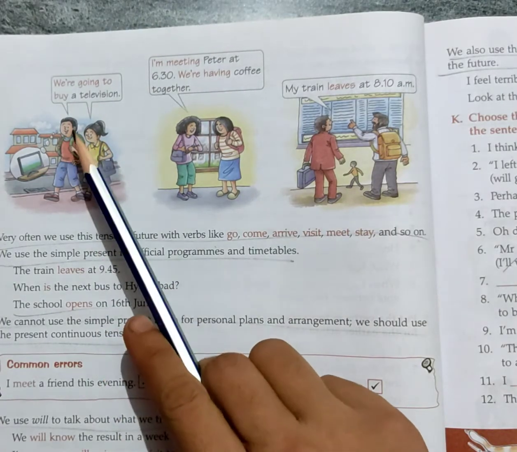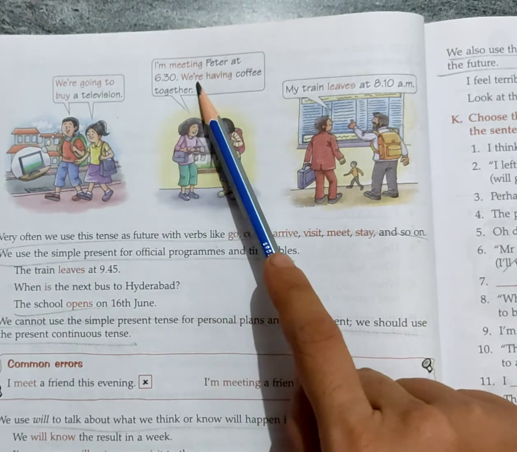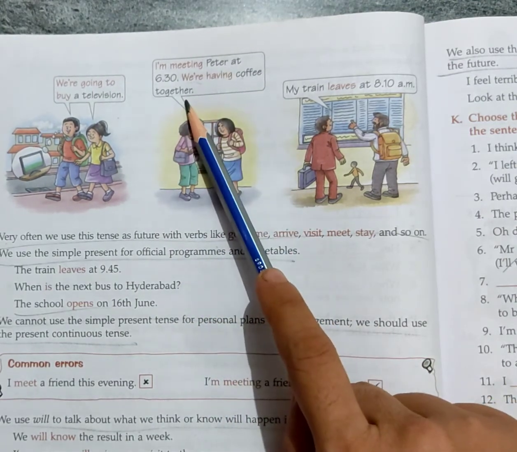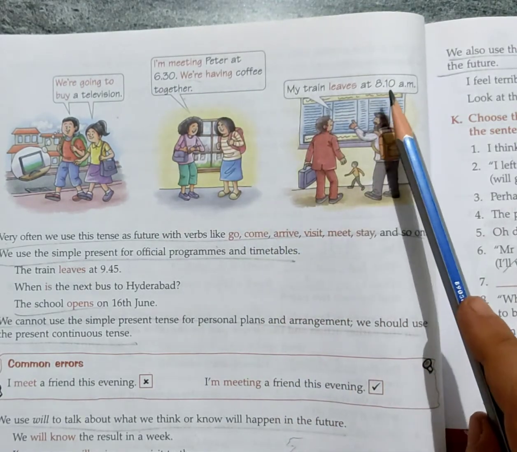Now look at this example. We are going to buy a television. I'm meeting Peter at 6:30. We are having coffee together. My train leaves at 8:10 a.m.